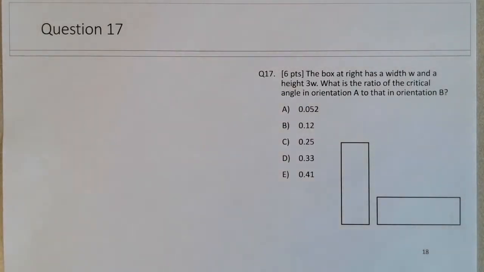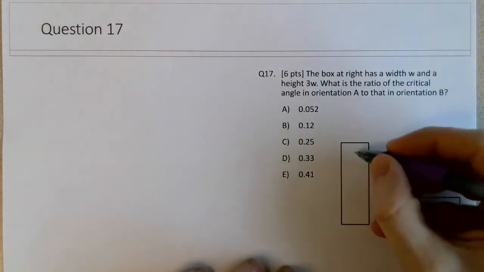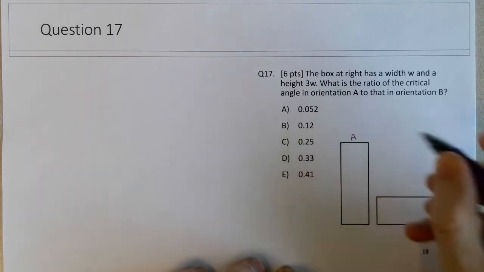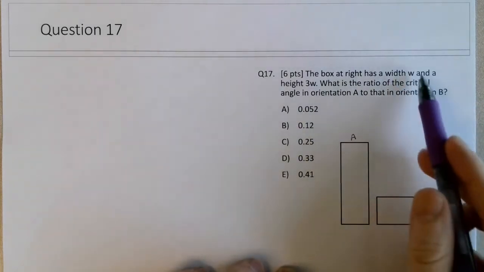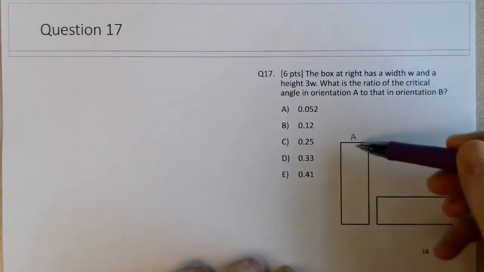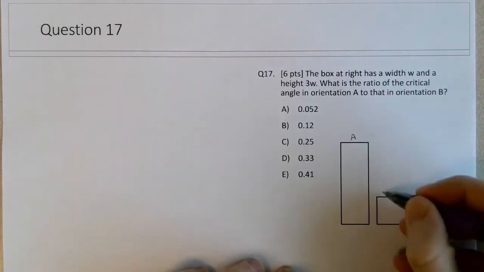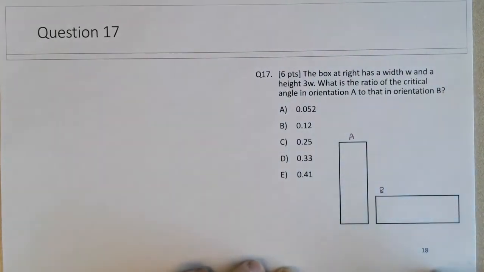Okay, so question 17, looking at a critical angle problem, so sort of balancing, and just a couple updates to this printed slide. This is orientation A here, so the box is a width W and height 3W, so it's sort of referencing orientation A, and then this is orientation B.